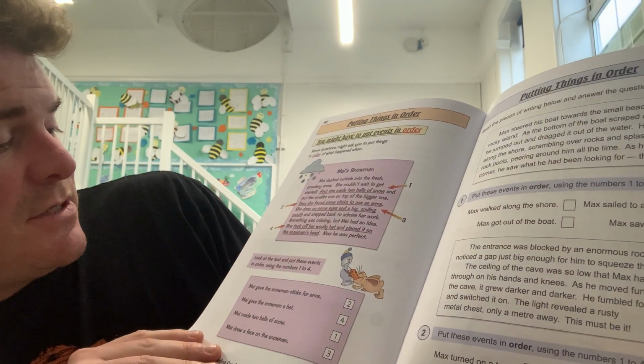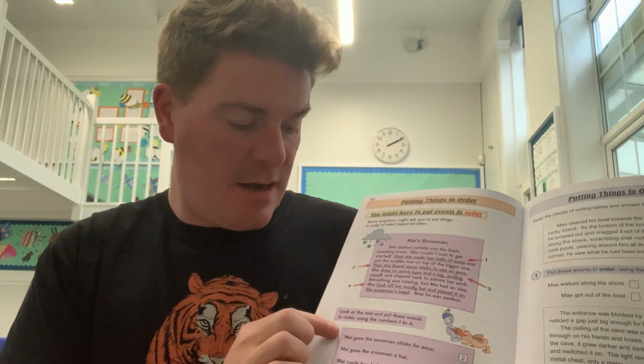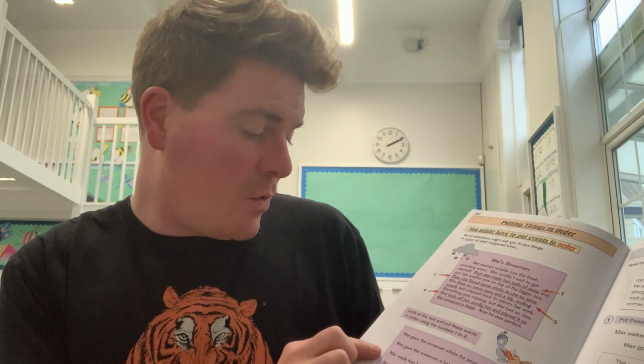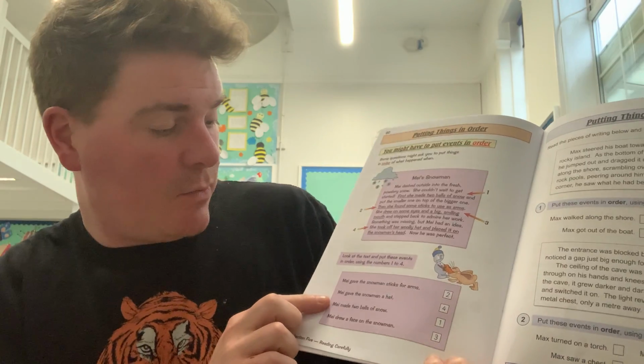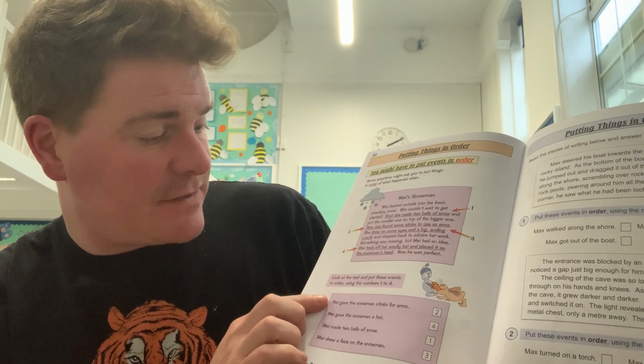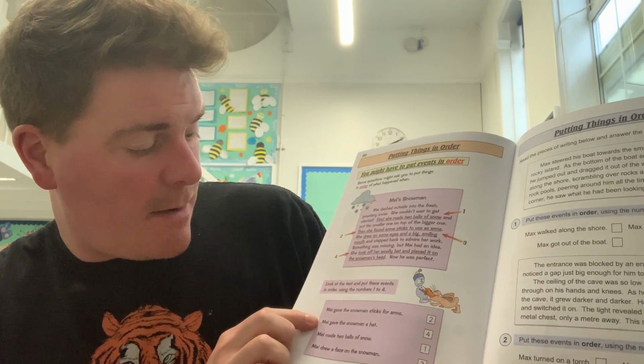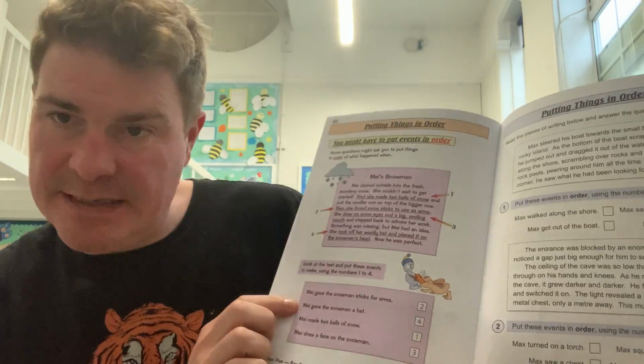So look at the text and put these events in order using numbers 1 to 4. And then, they have decided the first one was Mai made 2 big balls of snow. Number 2, Mai gave the snowman sticks for arms. 3, Mai drew a face on the snowman. And 4, Mai gave the snowman a hat.